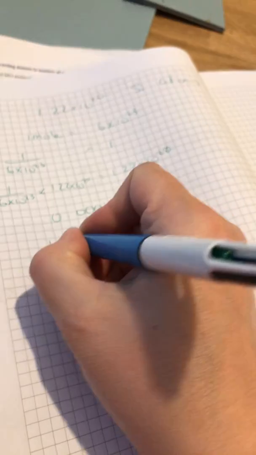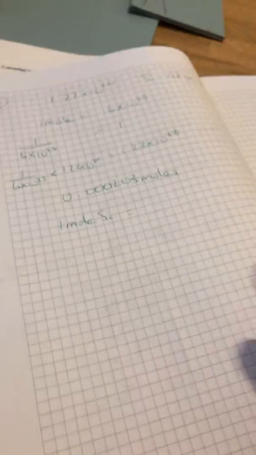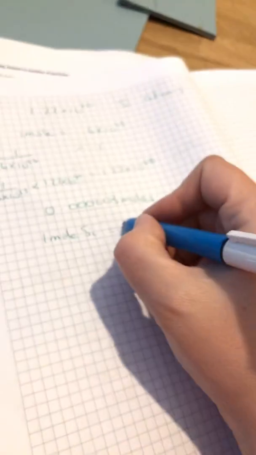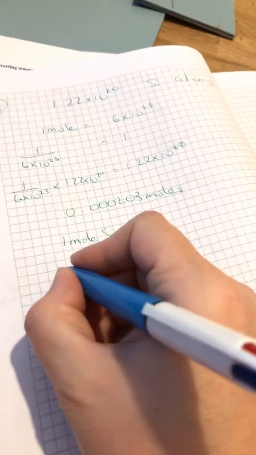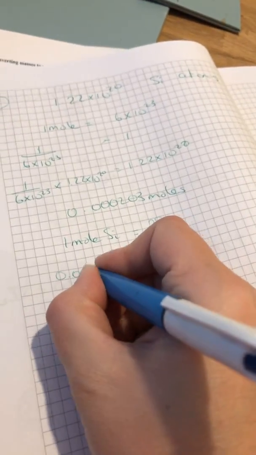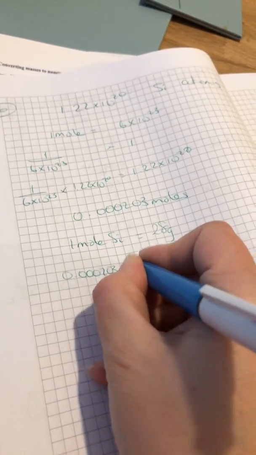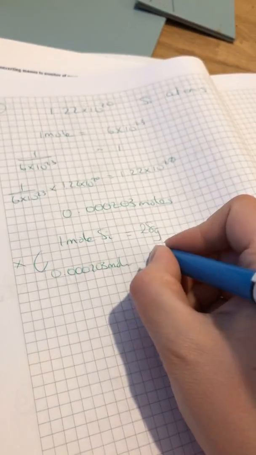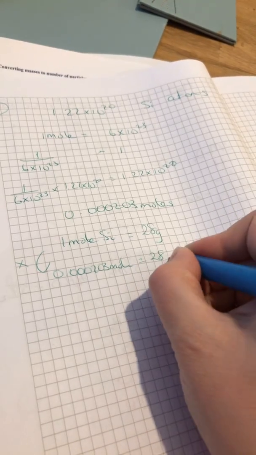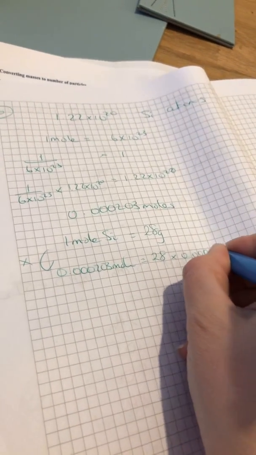And then you're looking at, well, 1 mole of silicon weighs, because the question asked for it in grams, so you've got to make sure that you're giving it back to them in grams. So 1 mole of silicon is equal to 28 grams, and again, I'm getting that from the periodic table. I didn't have that at 0.00203 moles, so you multiplied here, so you're going to multiply here. So it's 28 multiplied by 0.00203. And when you type that in, you're going to get 0.00567.